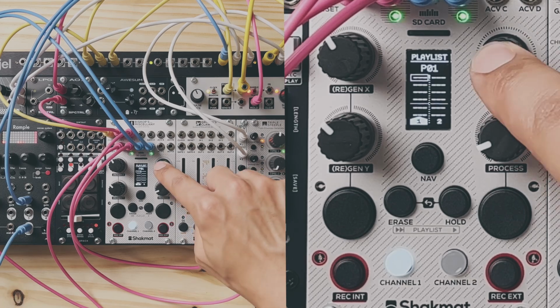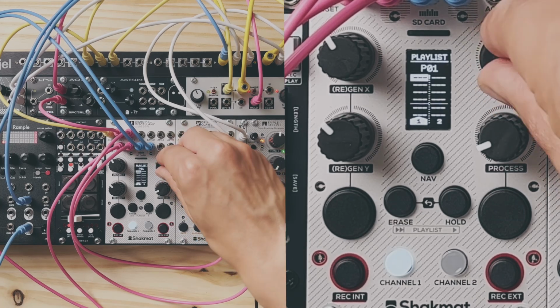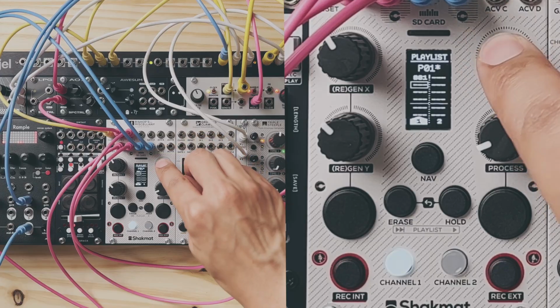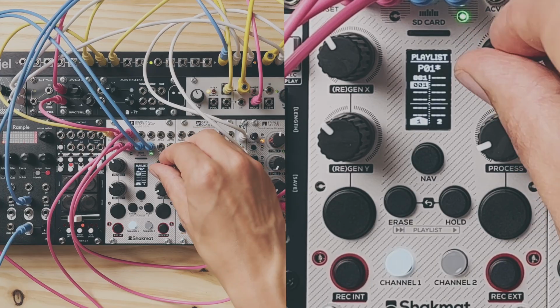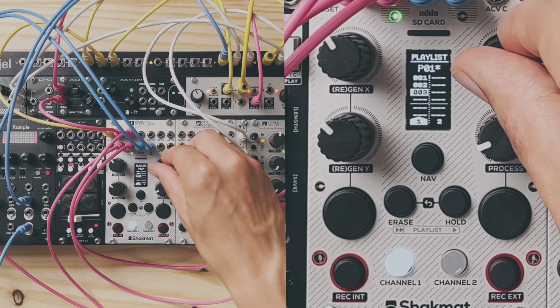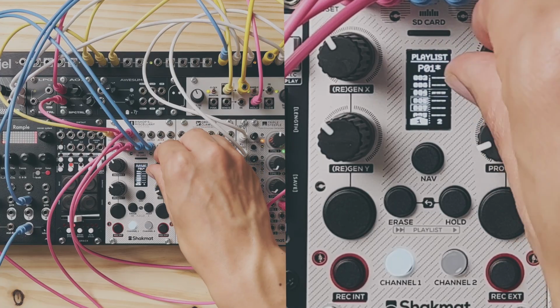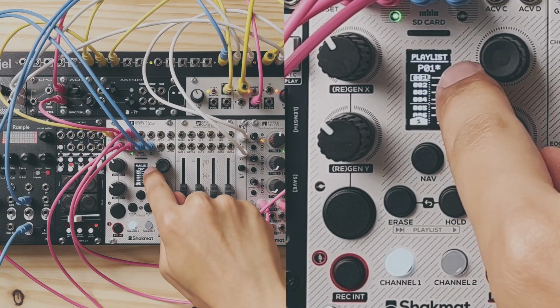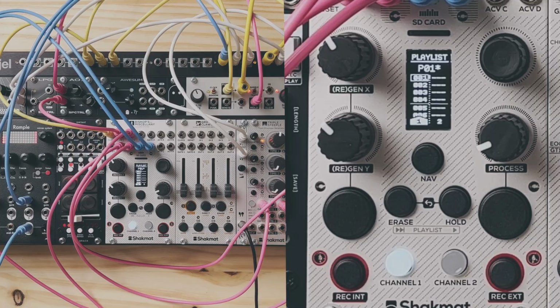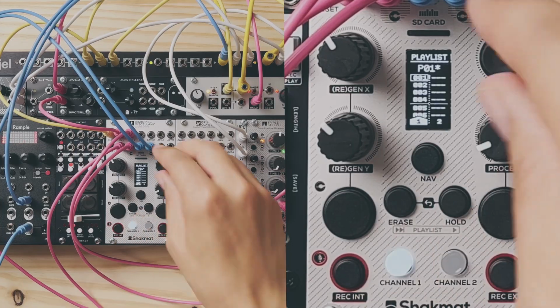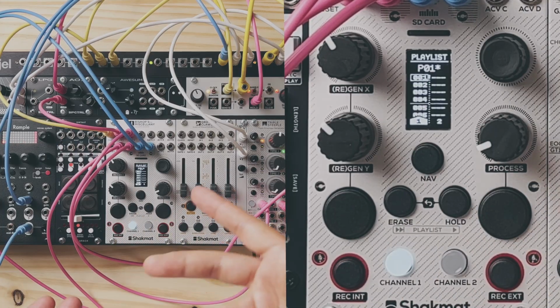Just go to a slot and press the encoder for 2 seconds. Select the sequence and click again. And then just repeat that until you get the order you want. There you go, populated. This little star will show that the playlist has been edited, so I can go and save the playlist again. But let's just get into how to recall them.